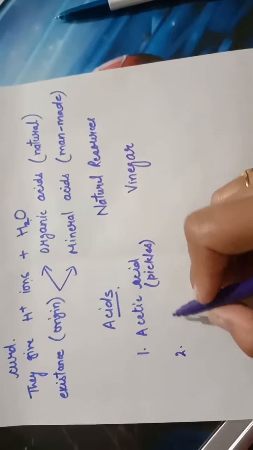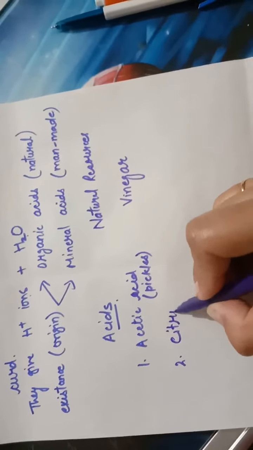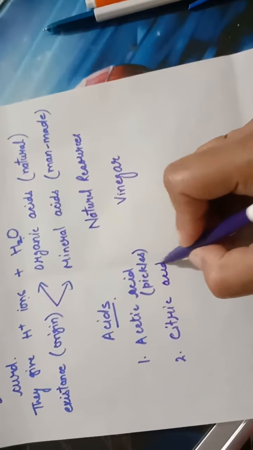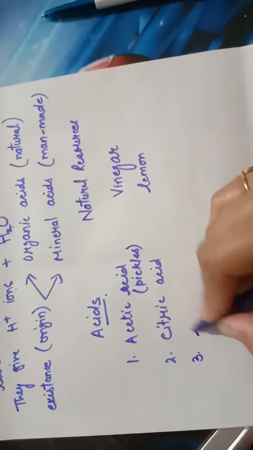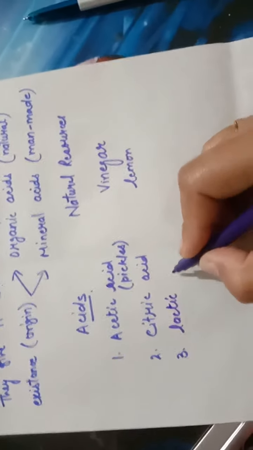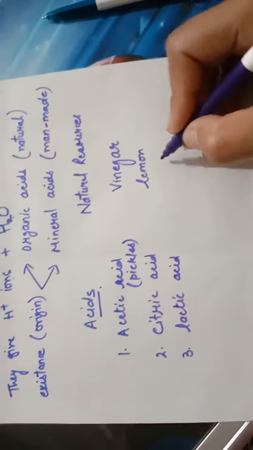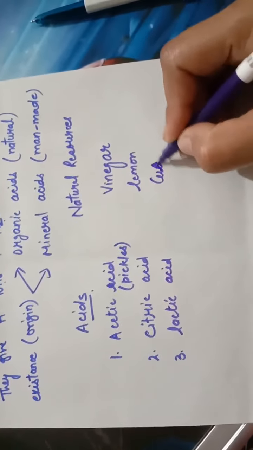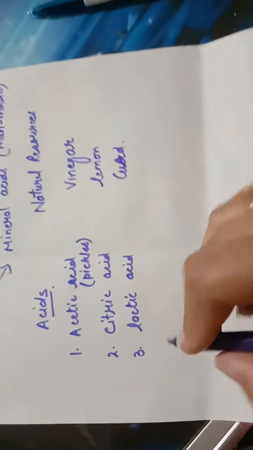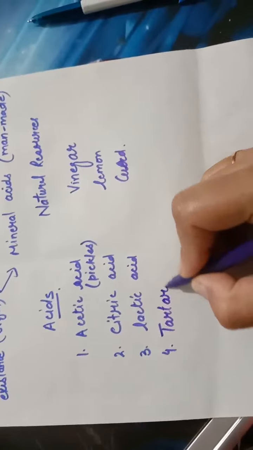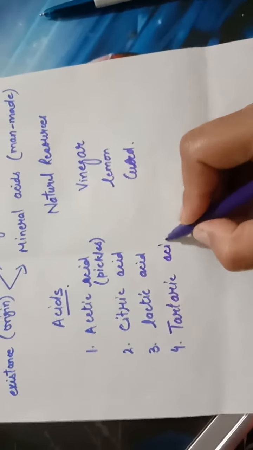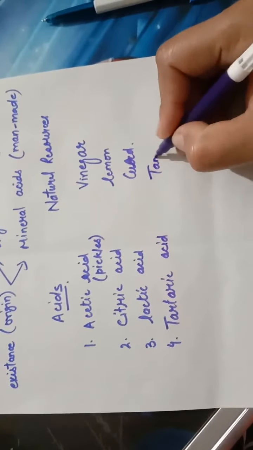Second is citric acid, present in lemon. Third is lactic acid, present in curd, dahi. Fourth is tartaric acid, present in tamarind.